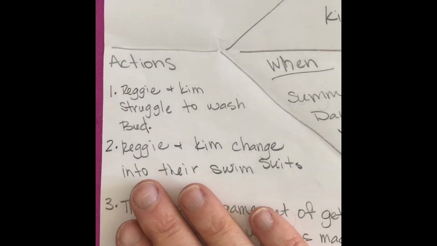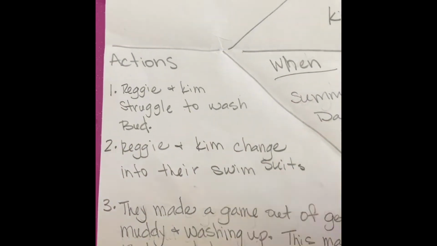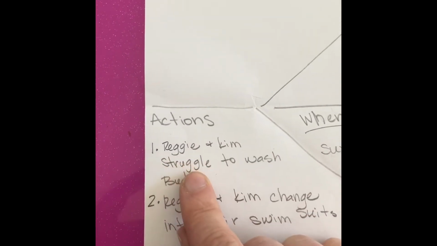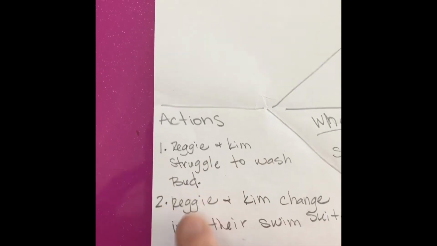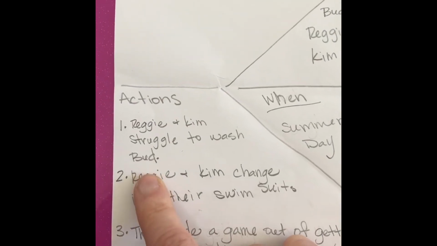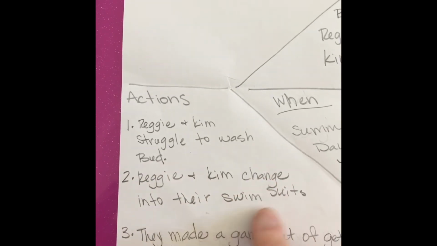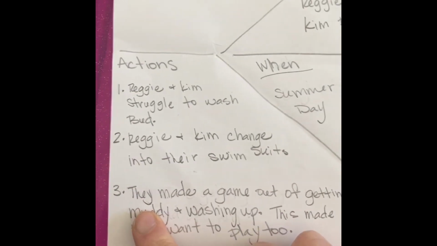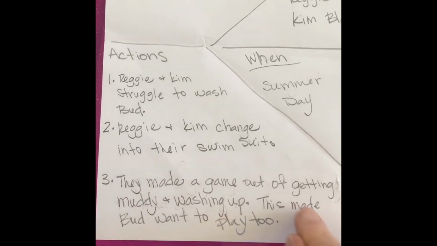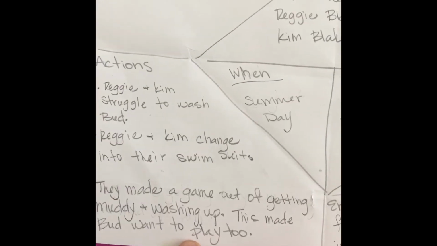So let's move over to actions. What actions did they take, Reggie and Kim, to solve the Bud hating baths? Well, first things first. Reggie and Kim struggle to wash Bud. Step number two. Reggie has an idea. Reggie and Kim change into their swimsuits. And the third thing they did was they made a game out of getting muddy and washing up. This made Bud want to play too.